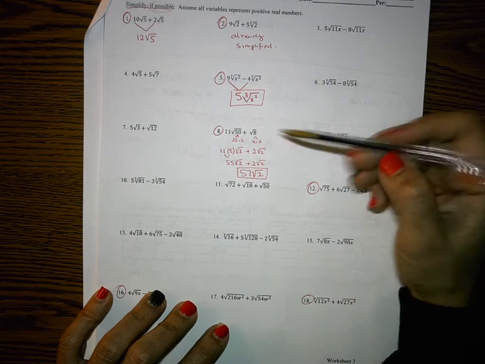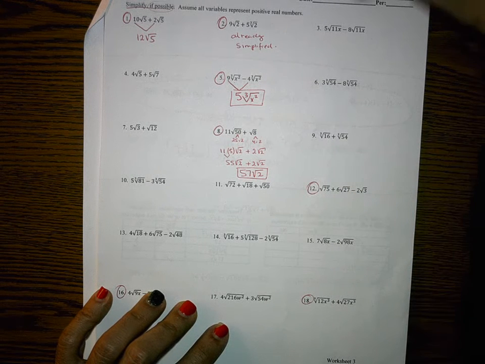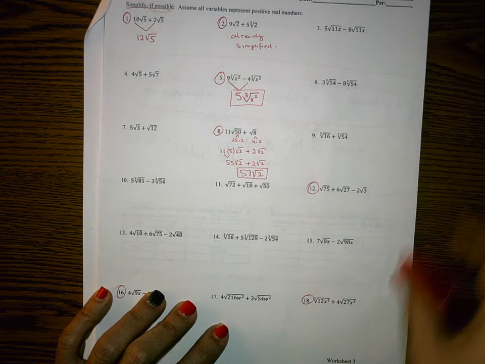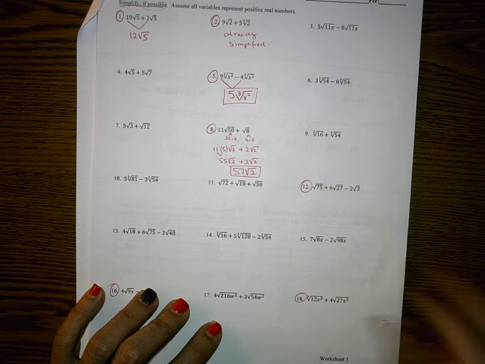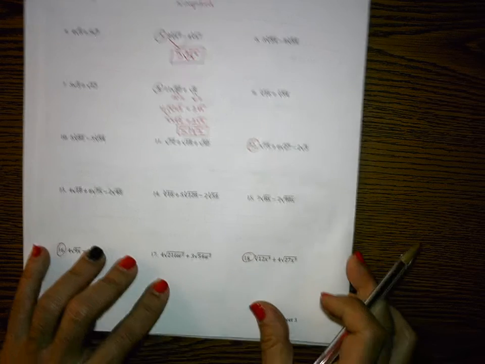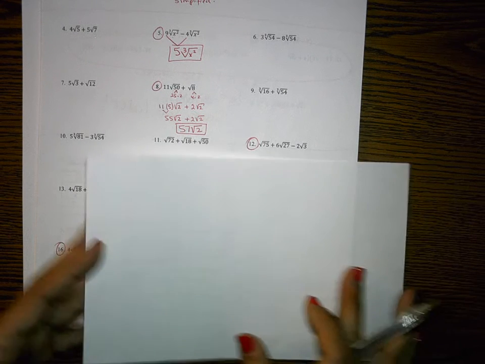So as you can see, don't panic right away and write no solution. That is crazy. You cannot do that. You need to be able to at least attempt to simplify it to the best you can, and things might become the same. Let's take a look at number 12. I don't like how tiny your space is here. I need more. So here we go.